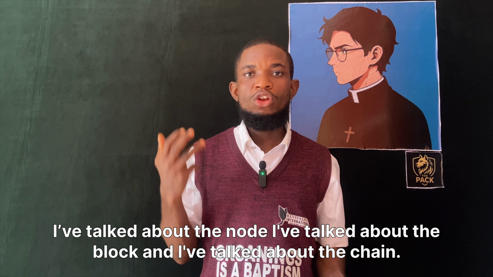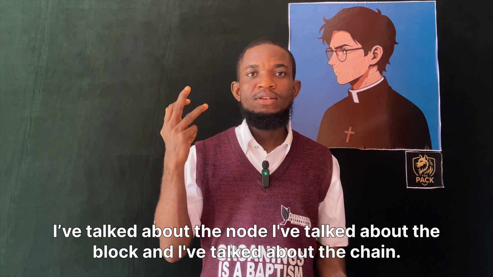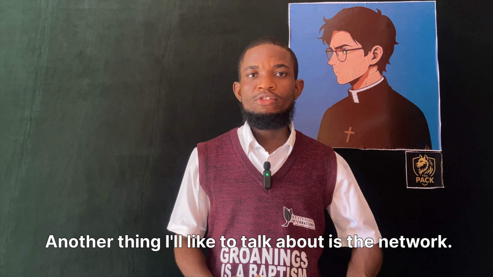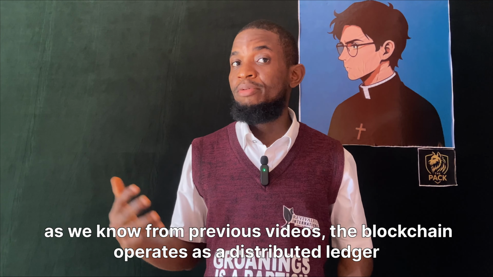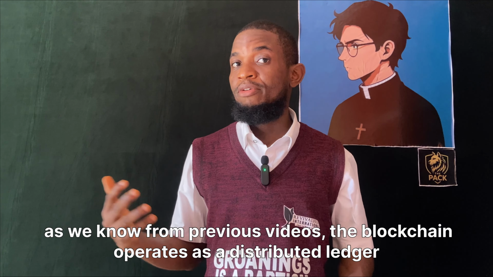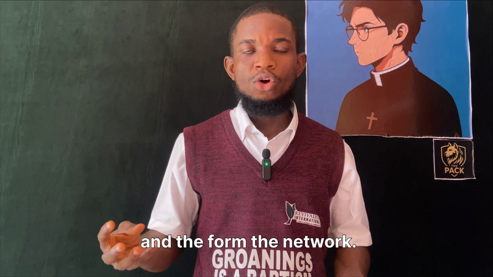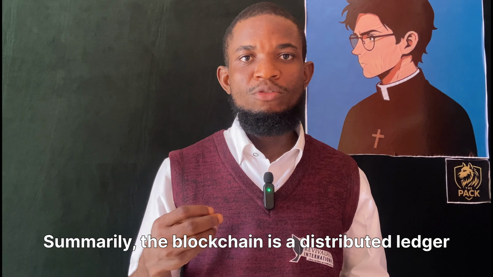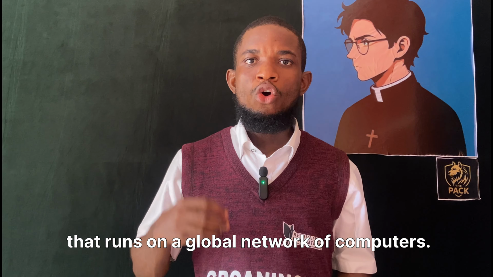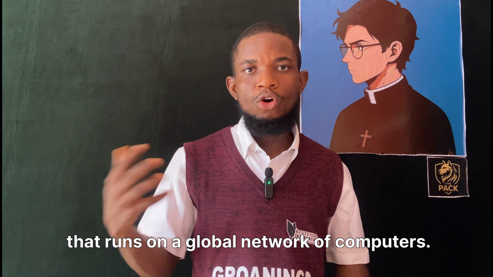I've talked about the node, the block, and the chain. Another thing I would like to talk about is the network. As we know from previous videos, the blockchain operates as a distributed ledger. Unlike in a bank setting where the bank alone has the record, in a decentralized setting every participant of the network has the record. So these nodes are interconnected and they form the network. Summarily, the blockchain is a distributed ledger that runs on a global network of computers.